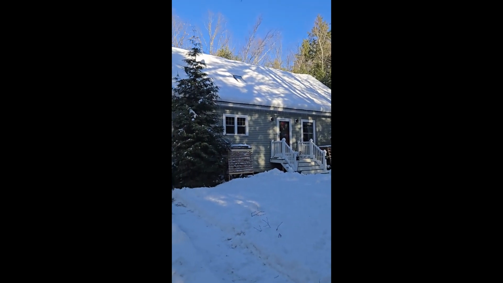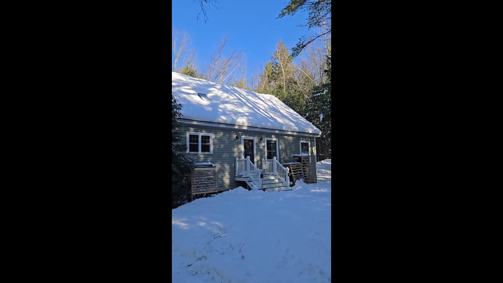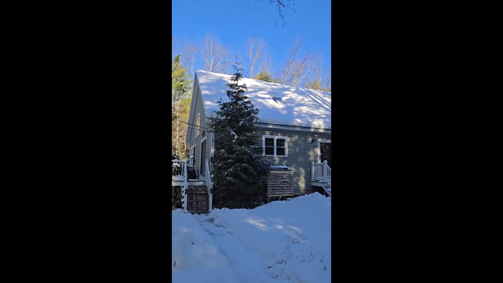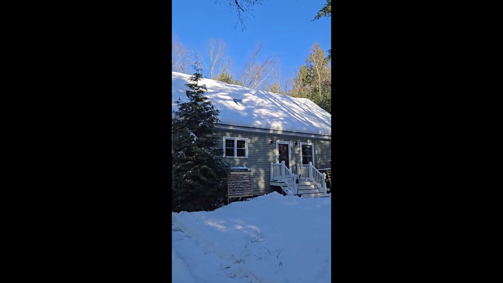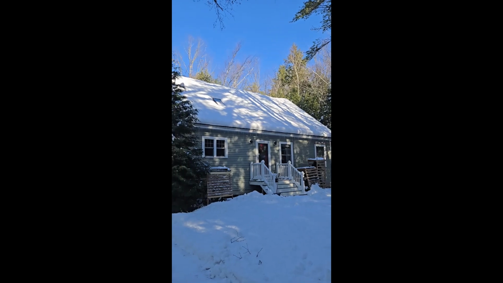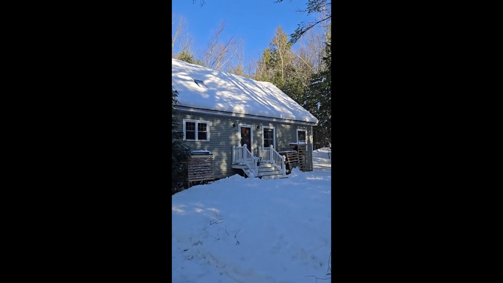So here's the house. They have a couple skylights up there, but they replaced the ridge vent this year, and they also added a bunch of cellulose insulation. But there used to be a lot more heat loss. You could see all the lines in the snow where all of the heat loss was melting the snow. The ice dams don't look nearly as bad.